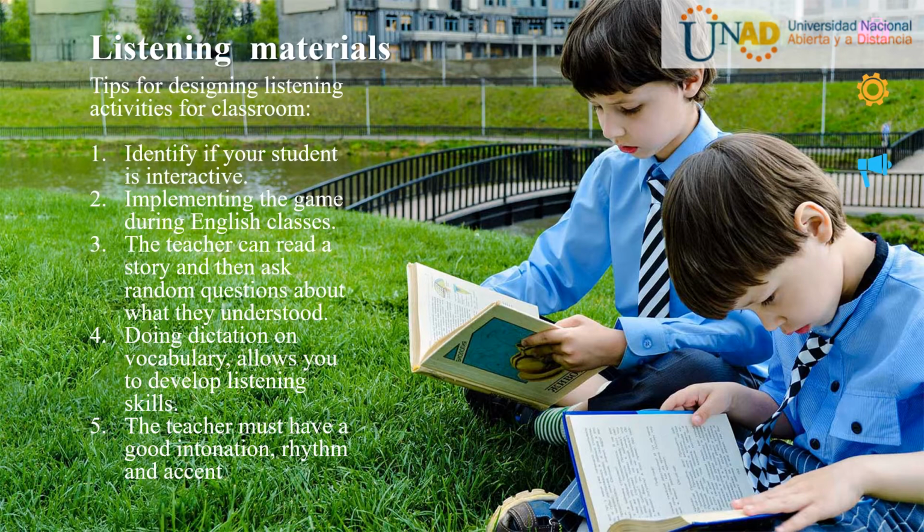Number 3. The teacher can read a story and then ask random questions about what they understood. Number 4. Doing dictations on vocabulary allows you to develop listening skills. Number 5. The teacher must have good intonation, reading, and accent.